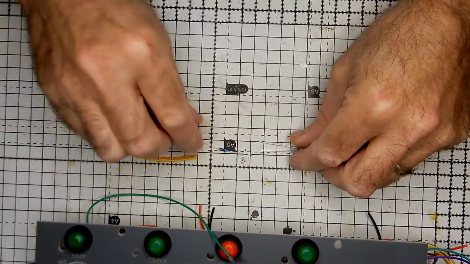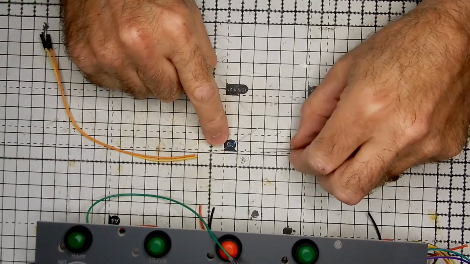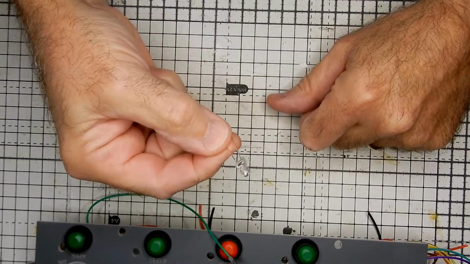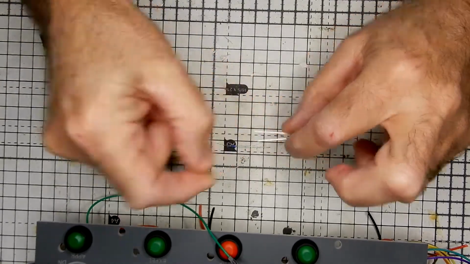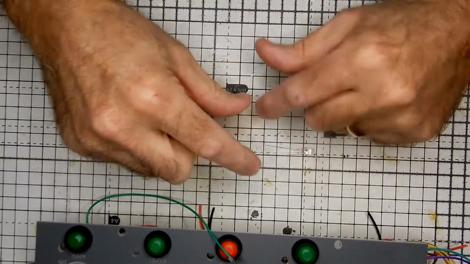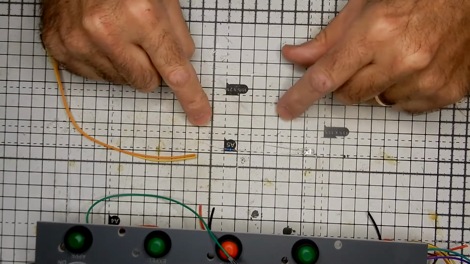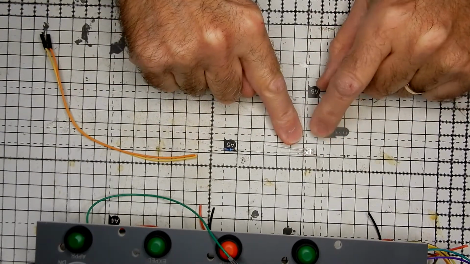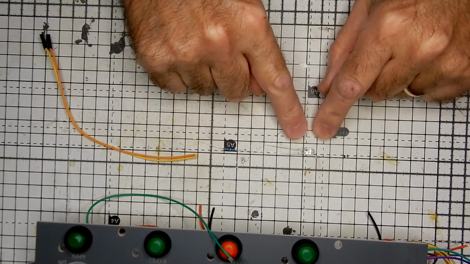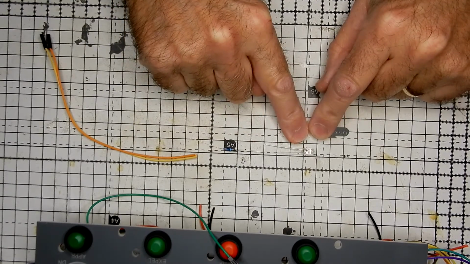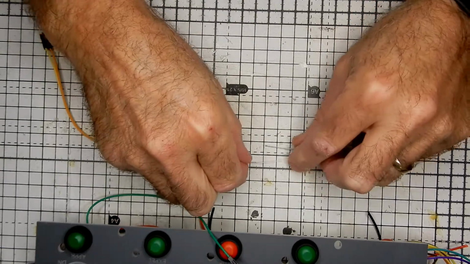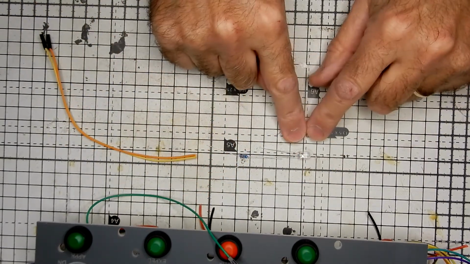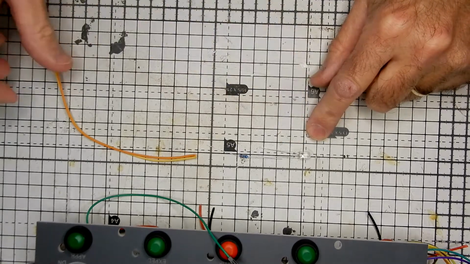Now the reason for the resistor is these LEDs roughly run at 3.3 volts and the output from your Arduino card is 5 volts. So we need a way of reducing the voltage going through this LED. Otherwise the 5 volts will soon burn out the LED. So what we're using is that resistor, and that will reduce the voltage from 5 volts to 3.3 volts.